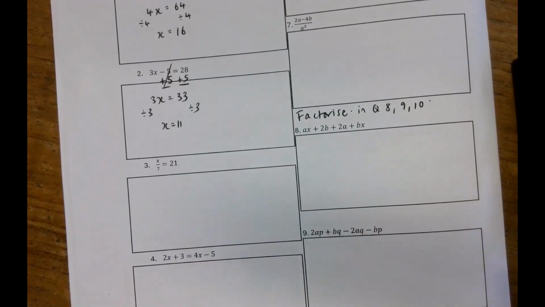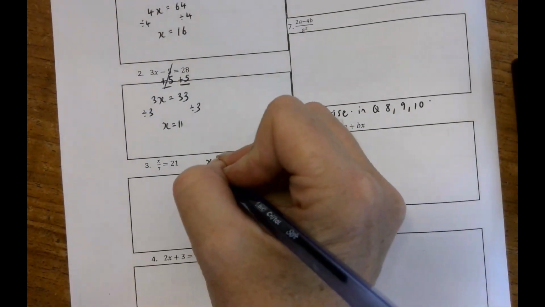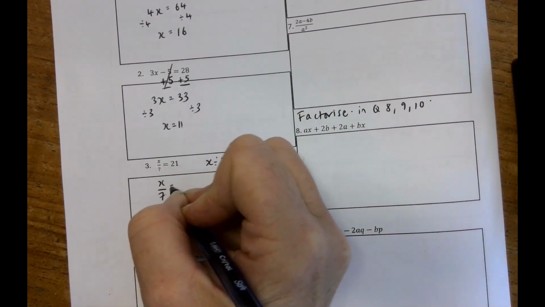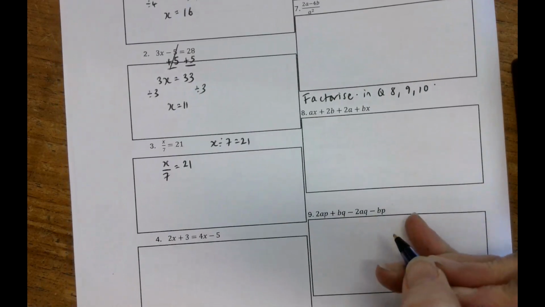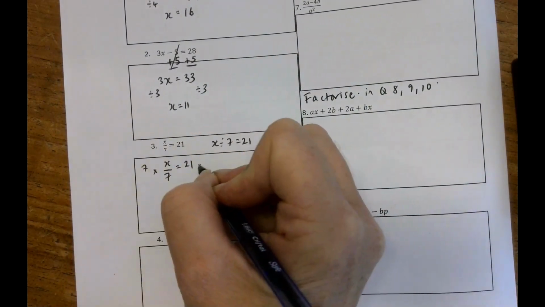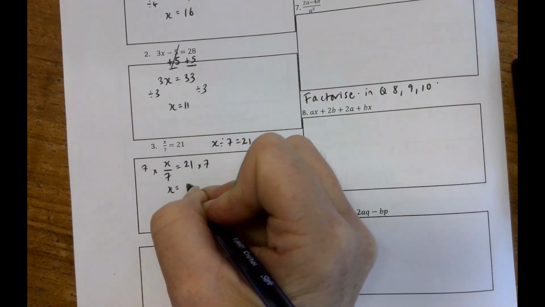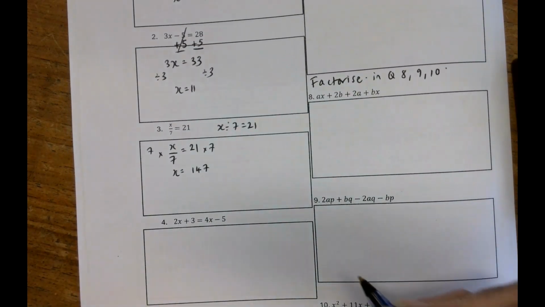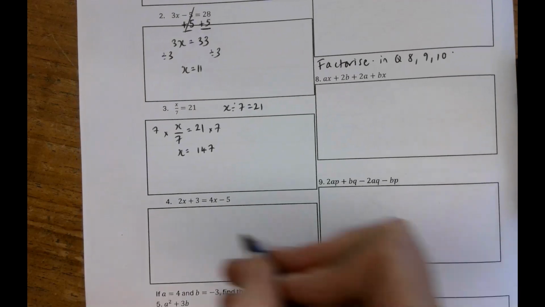Question 3, x over 7 means x divided by 7 is equal to 21. So if x is divided by 7, if I want to get 1x, I'm going to have to multiply both sides by 7. So I have x is equal to 147. That's the answer. Very big answer. X equals 147.